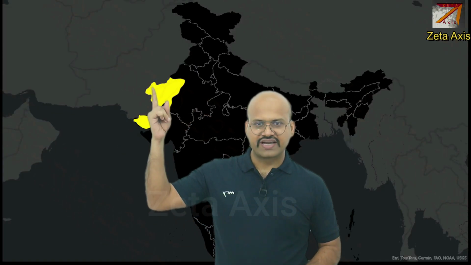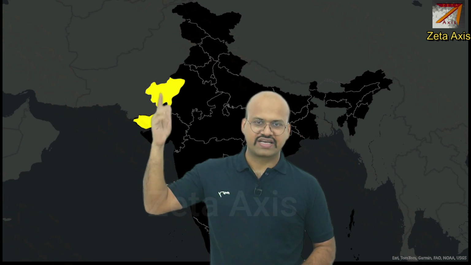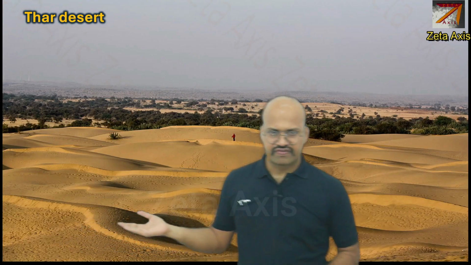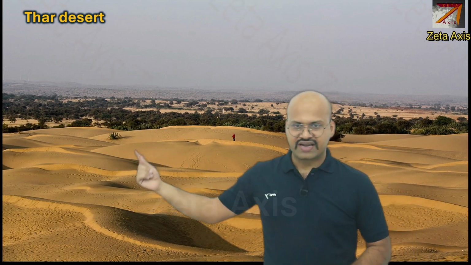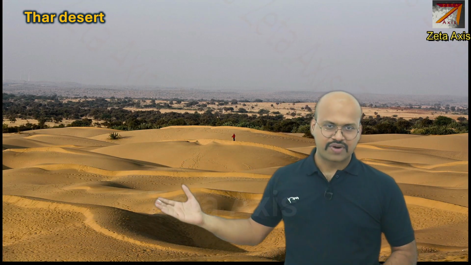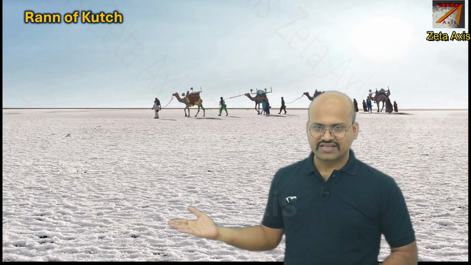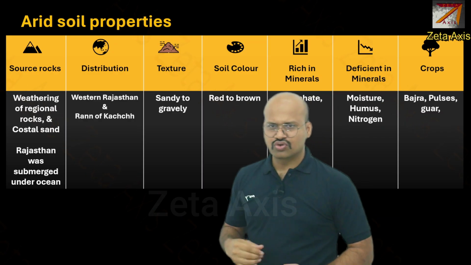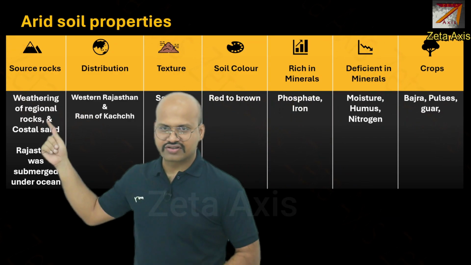So here we see that the arid soil is seen in the western part of Rajasthan and the Kutch region of Gujarat. Some books will only show the western part of Rajasthan and not the Kutch region. Thar desert has this kind of color. The sand is slightly red or brown colored, while the Rann of Kutch has white colored sand. So let's see the source rock: weathering of regional rocks and coastal sand.